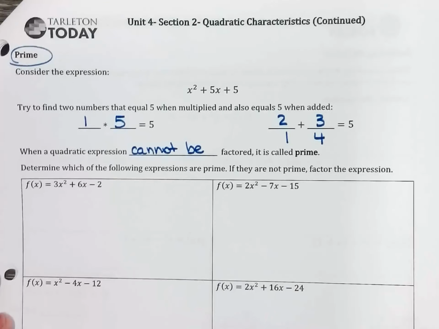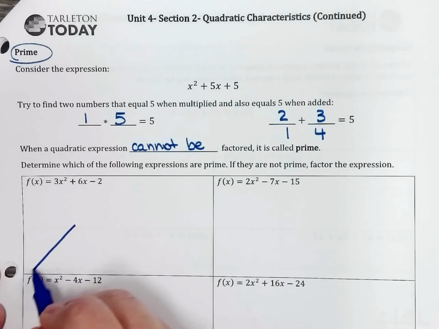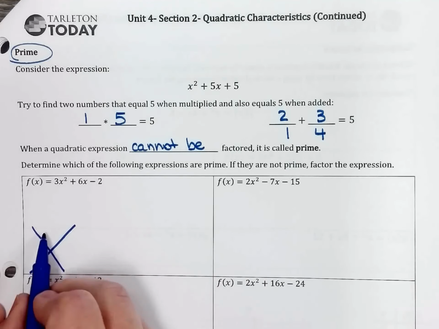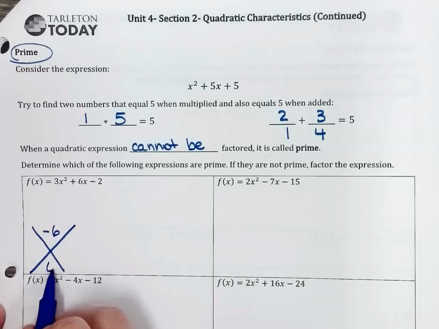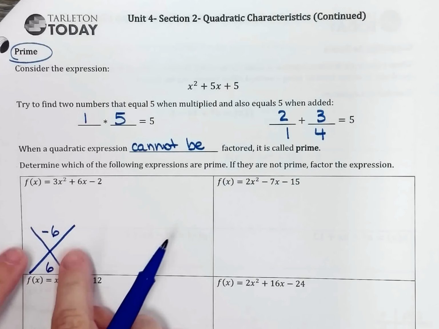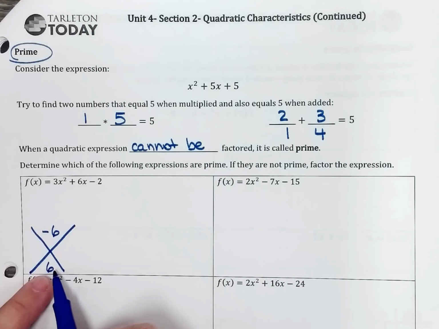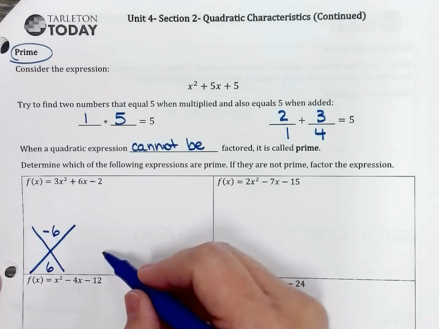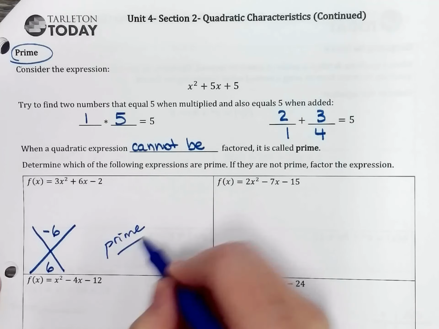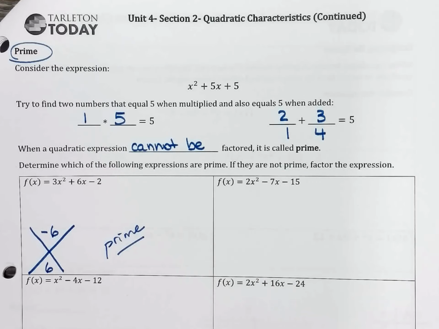Okay, but you still need to try. So like this one, I'm going to try. So negative 6 goes there, 6 goes here, and I'm looking for two numbers that multiply to negative 6, and the same two numbers add up to 6. Well, there's nothing, so I cannot factor this. Therefore, this one is prime.